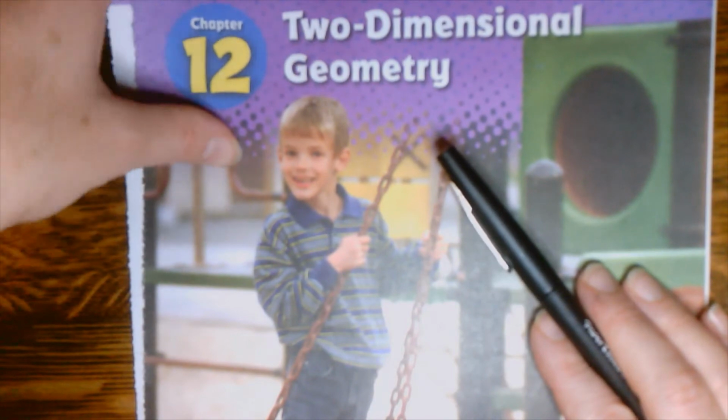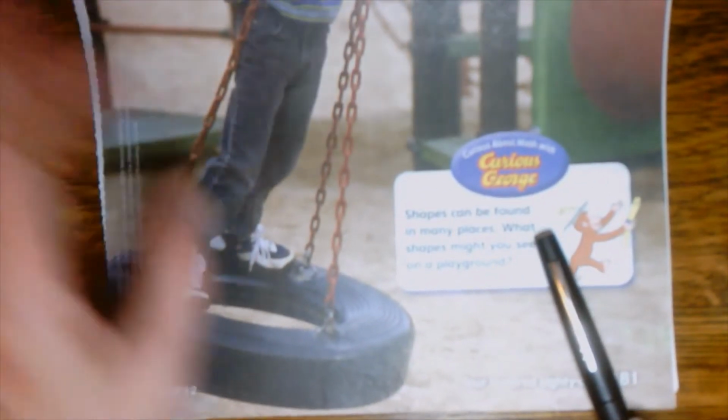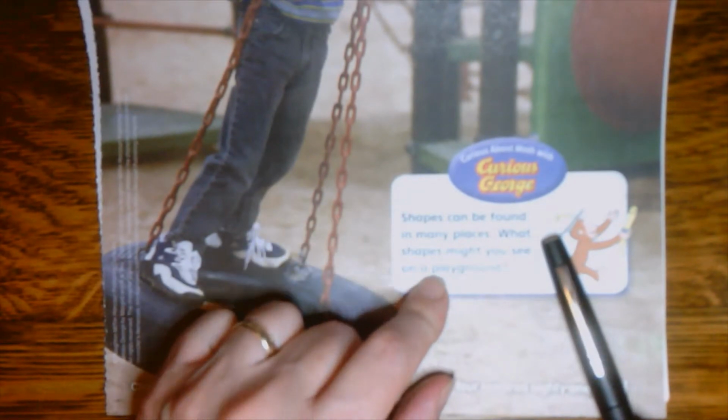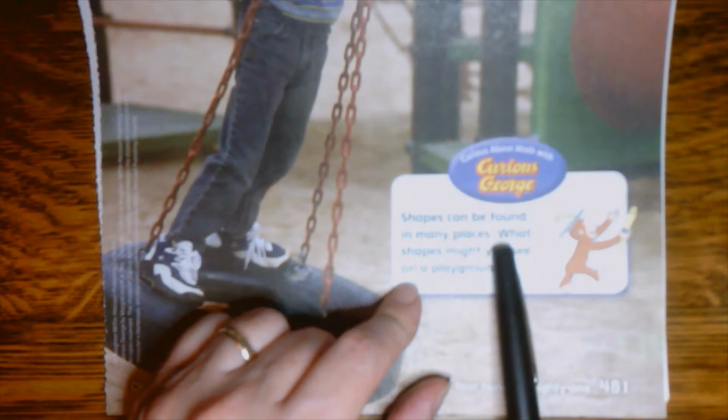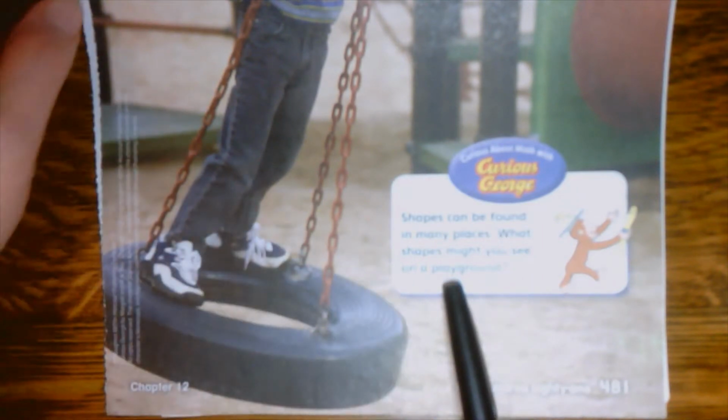That means the flat shapes. And when there's all this color here, it's really glaring on you a little bit, but let's take a look down here at the Curious George question. You might prefer to look at it in your book than on here where it's glaring. Shapes can be found in many places. What shapes might you see on a playground?